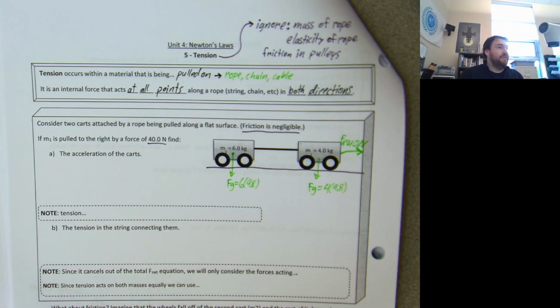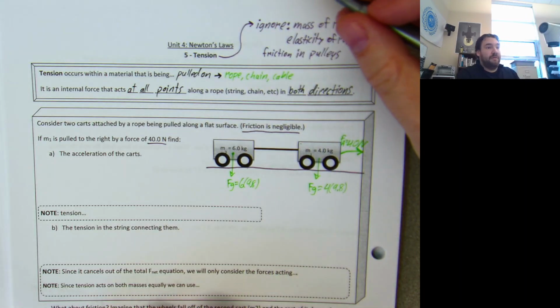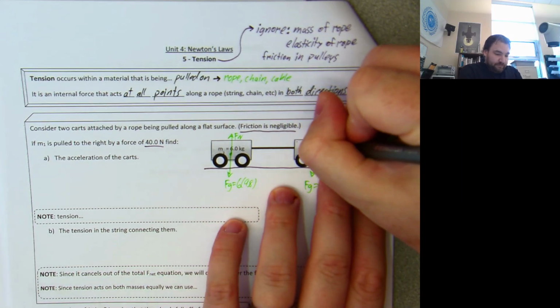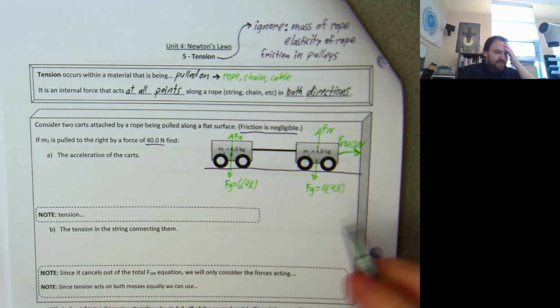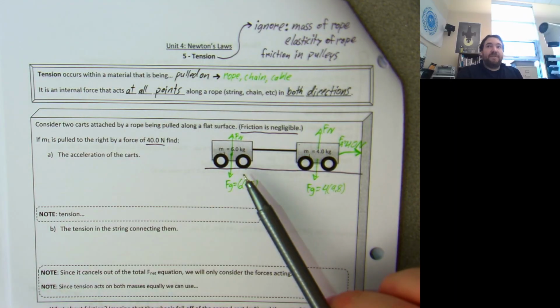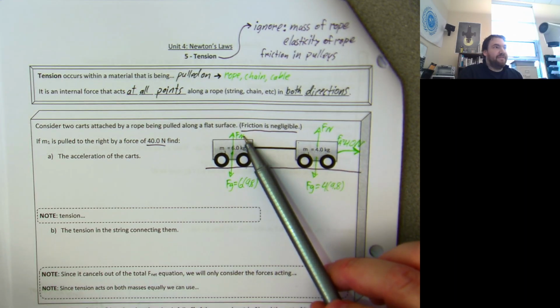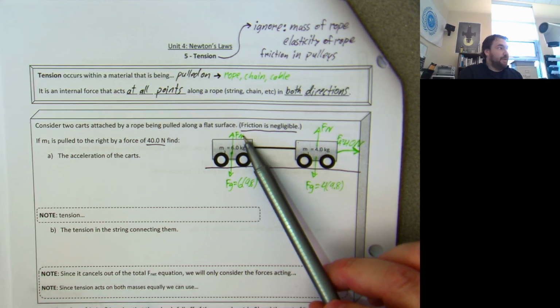They're sitting on the ground. The normal force, yeah, Fn. And because the ground is level, what can you tell me about this normal force, the one on the left? Equal to what?